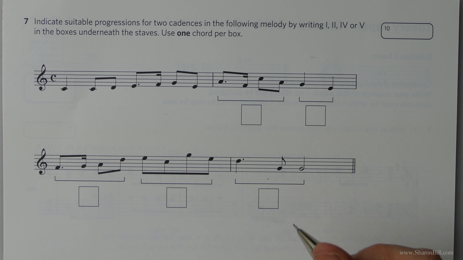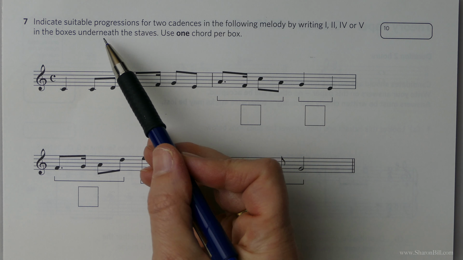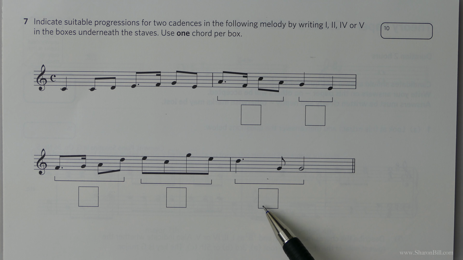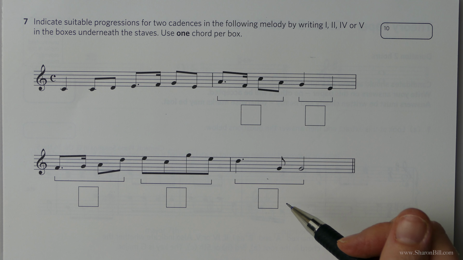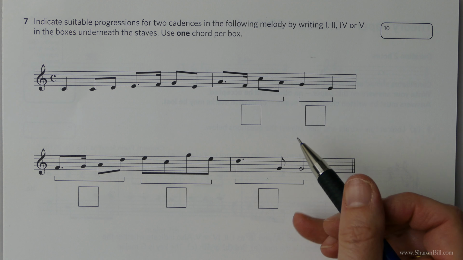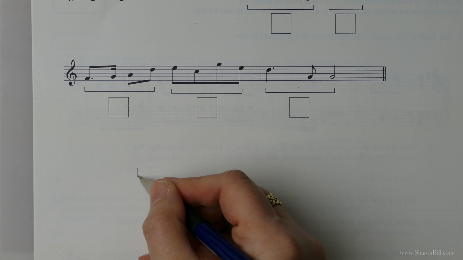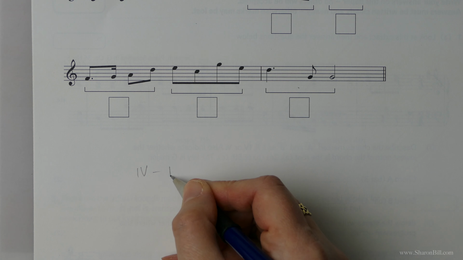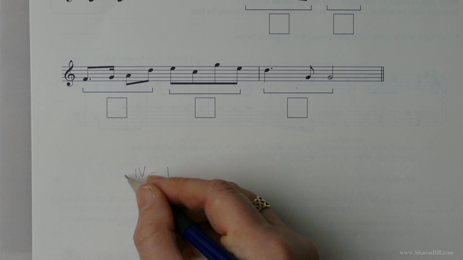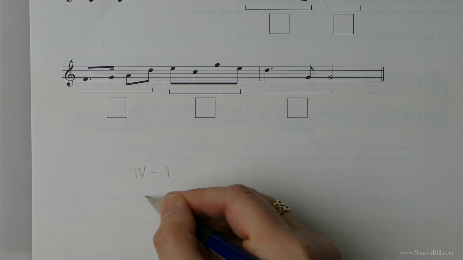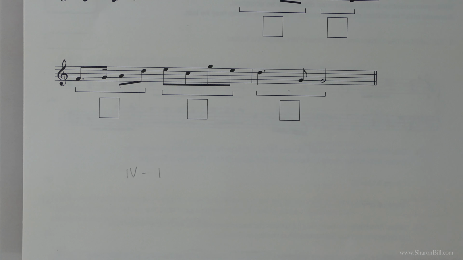The first job we've got to do though, because we've got to indicate chords to show our cadence points. If you remember, the cadences are prescribed chords to show a particular ending. So we could either have chords 4-1, just a bit of a refresher, which is your plagal cadence. It's a nice gentle ending, like an amen sort of finish to a piece.